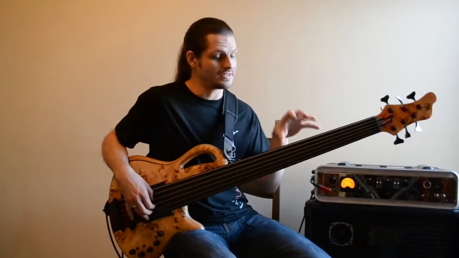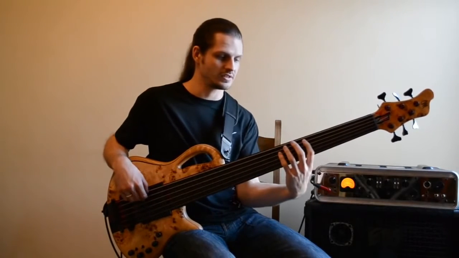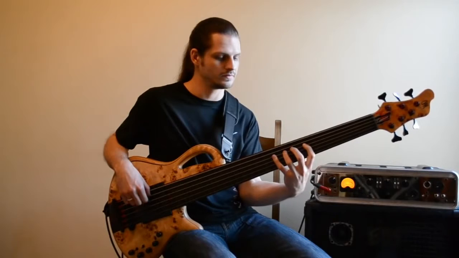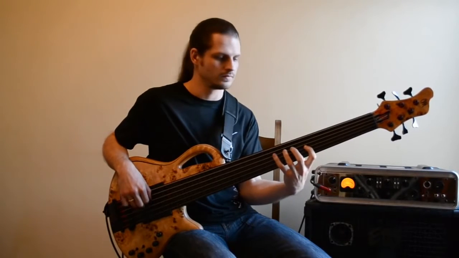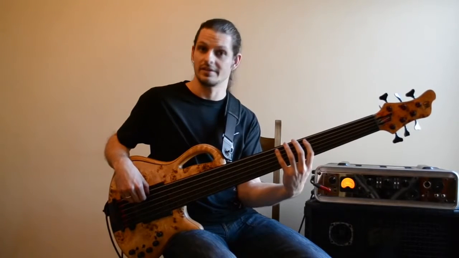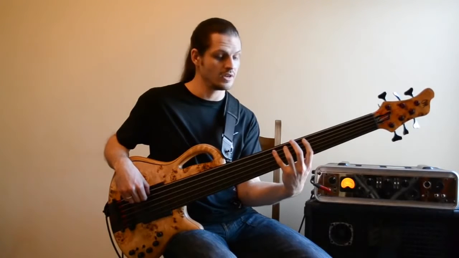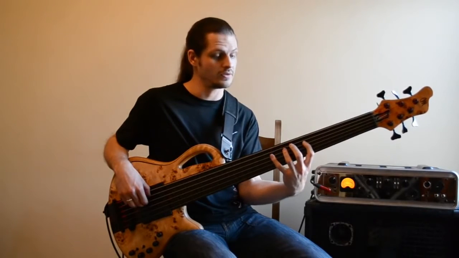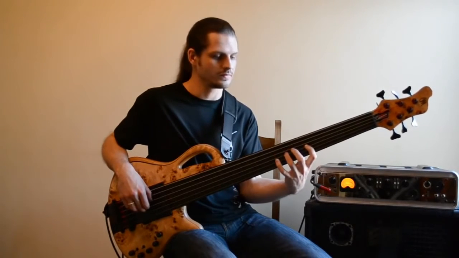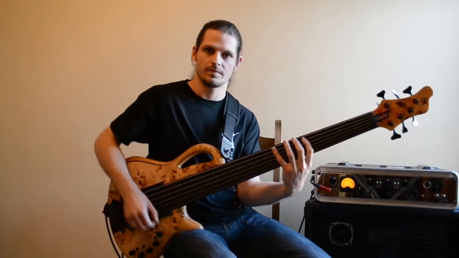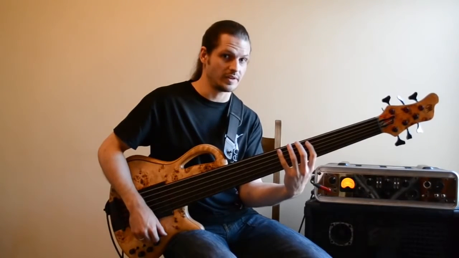Similarly, if I take the minor scale, which is this, the natural minor scale, and I take the first note, third note, 4th note, 5th note, and 7th notes, that's what gives me the minor pentatonic scale.